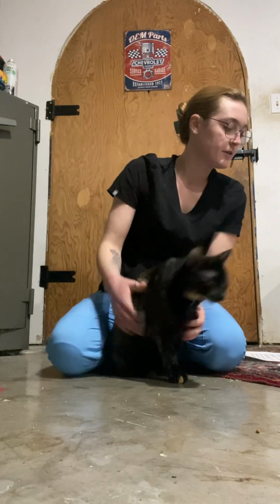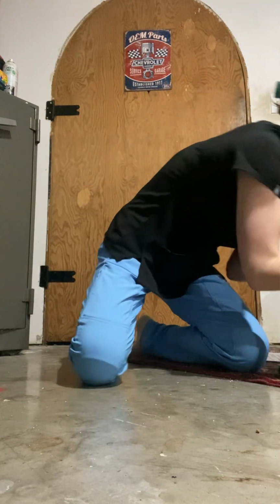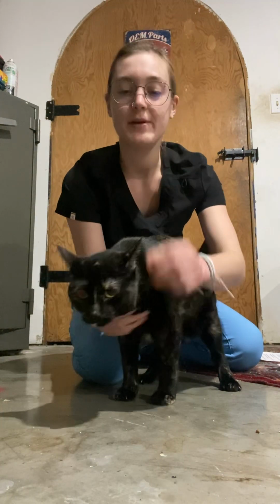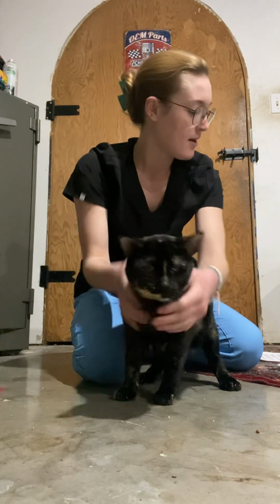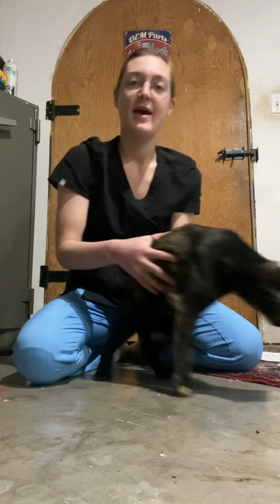The tail head refers to the dorsal part of the base of the tail, which is right here, and the poll refers to the top of the head between the base of the ears, right here. The barrel refers to the trunk of the body, which is formed by the rib cage and the abdomen.